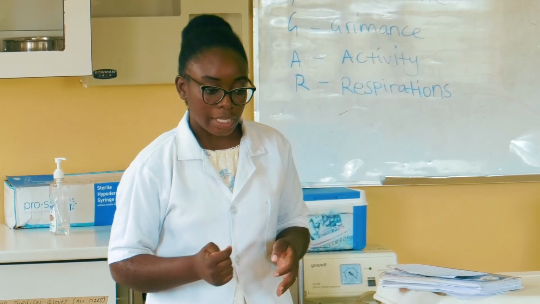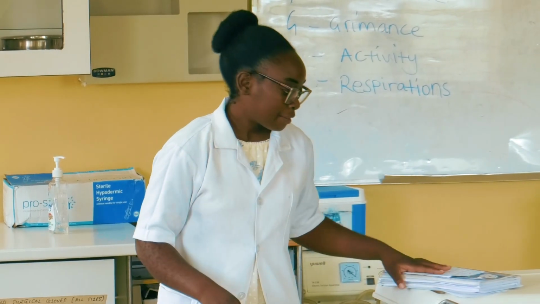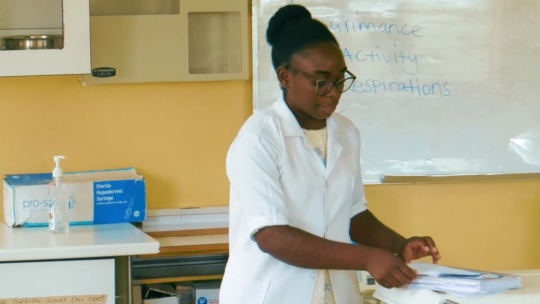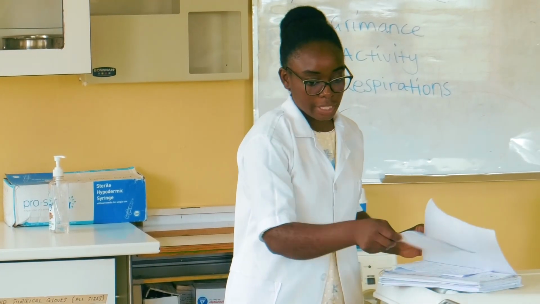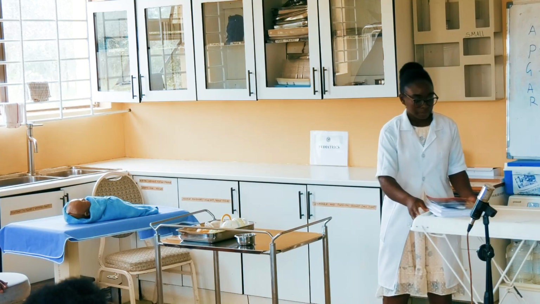Then we also have drugs like sodium bicarbonate in case there is metabolic acidosis. This one is usually given at 1 ml per kg body weight of the baby. So having explained that, I'm going to go ahead and do the actual procedure.